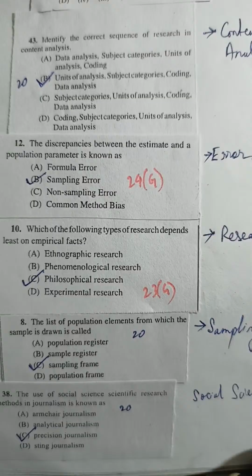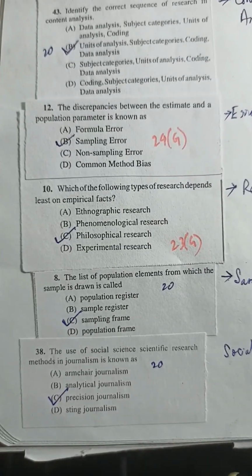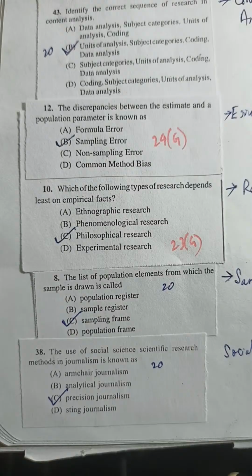All right. The next question is from research type. This question was asked in the 2023 general paper. Which of the following type of research depends least on empirical phases? Empirical means we are going to the group. Ethnographic, empirical research, we have talked about these types of research.